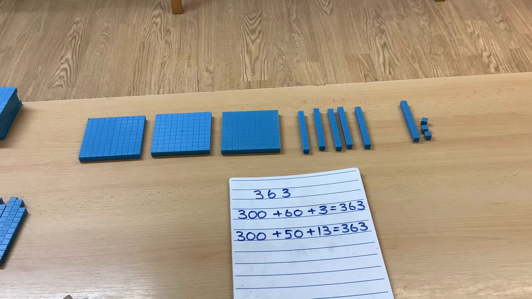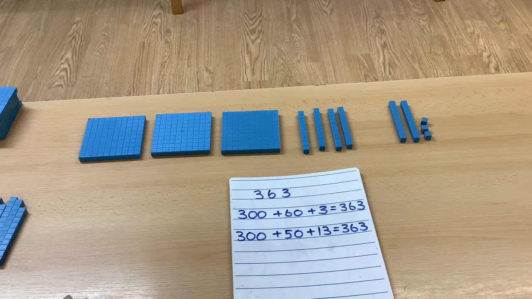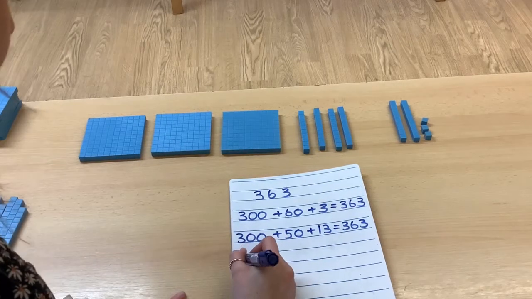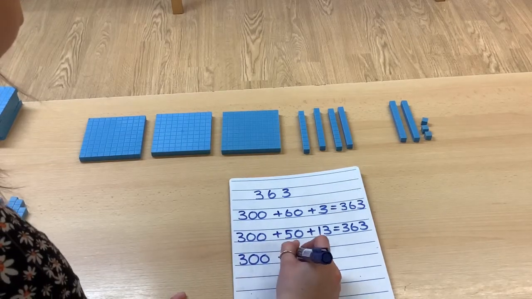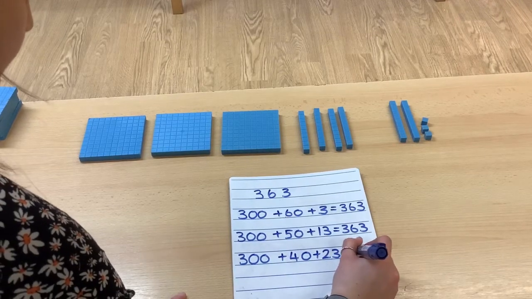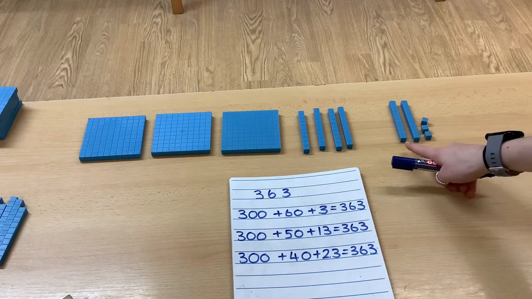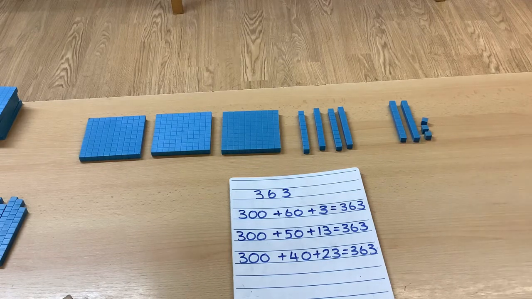I could partition the number again by moving another 10 over here. And this time, to make 363, I have got 300 add 40 add 23 equals 363. That's because over here I've got 2 tens and 3 ones, making the number 23.